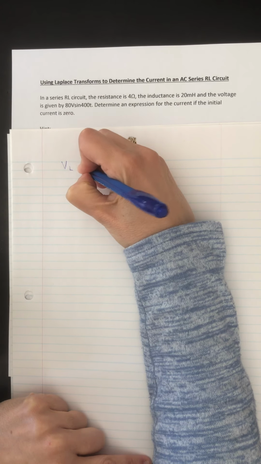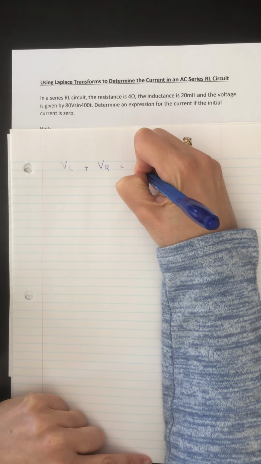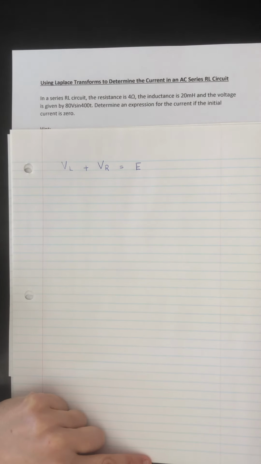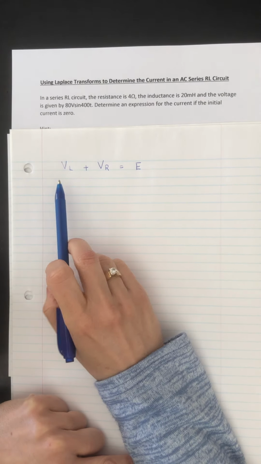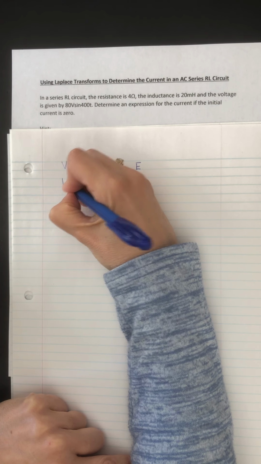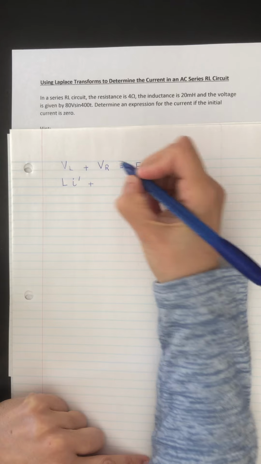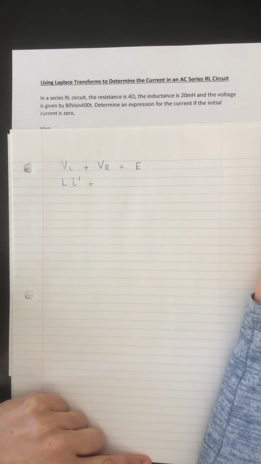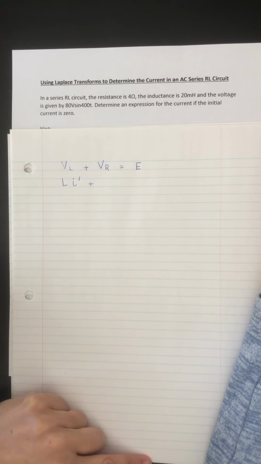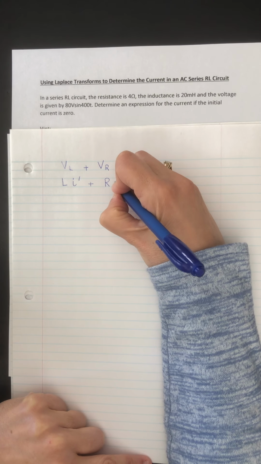We will have VL plus VR is equal to E. And we remember the formula for VL is L times I prime. And for the voltage across the resistor, we just use Ohm's law, which is current times resistance. So R times I.